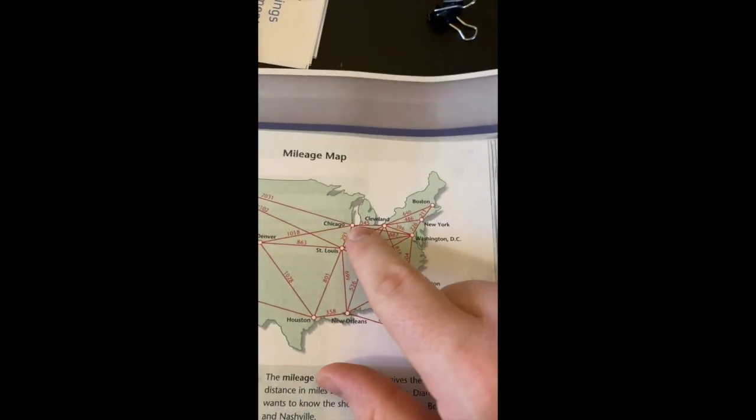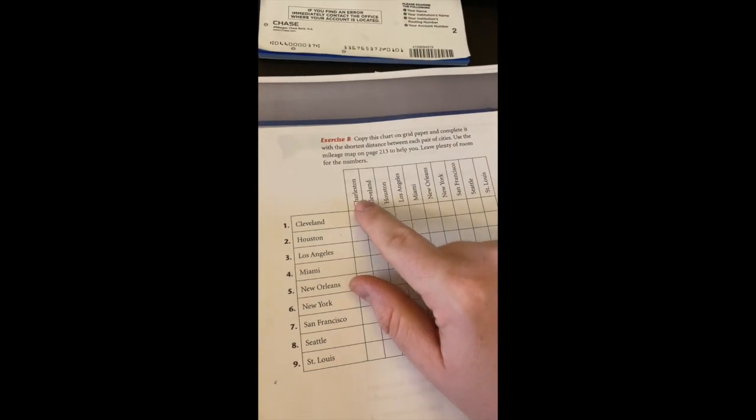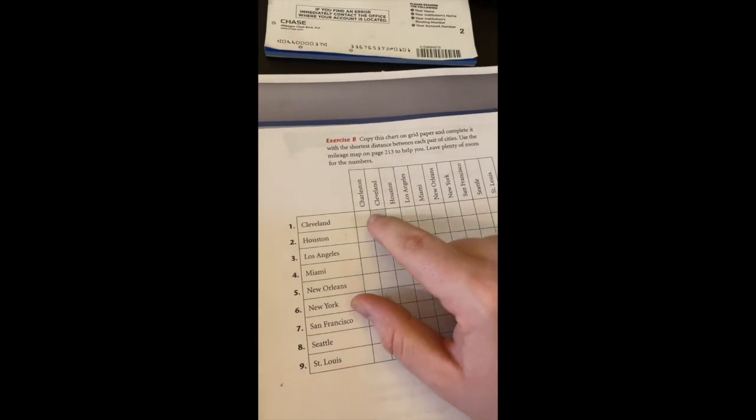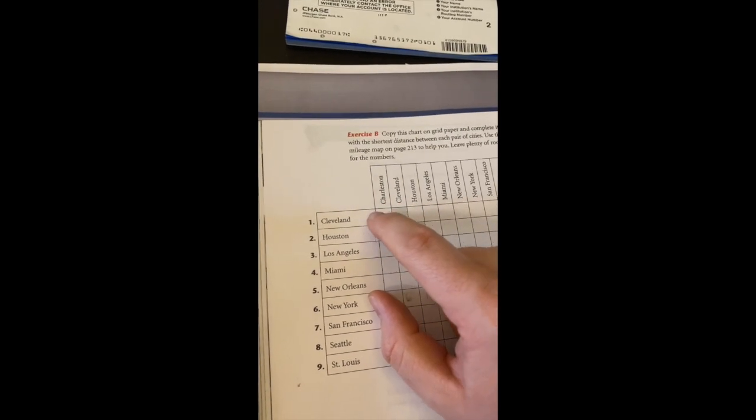What you guys are going to do over here in exercise B is you're just going to go from each city. So for instance, number 1, you're going to find Cleveland. There it is right there. And then you're going to look at each city that is up above it. And then you're going to find what is the total distance from, say, Cleveland to each of the cities. In this case, Cleveland to Charleston.